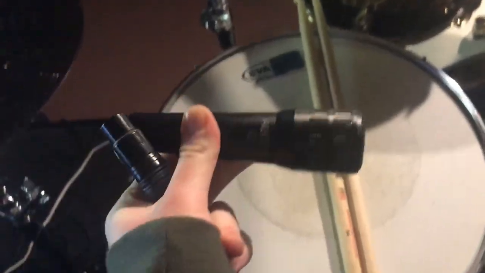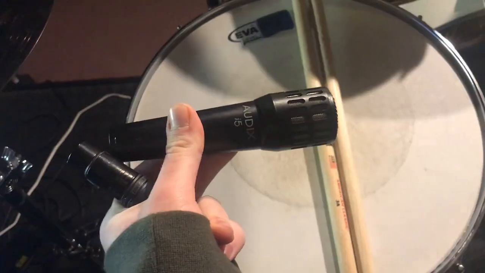An XLR is dealing with microphones, and there are a few varieties, but the most common one I see is the 3-prong, and it deals with just the connection of the microphone to the cord to whatever input or output device that you would put it in.